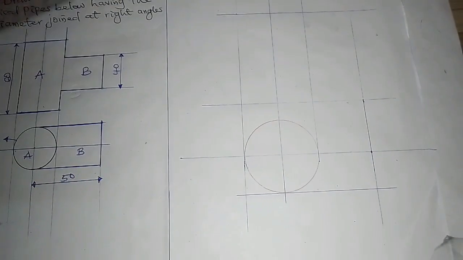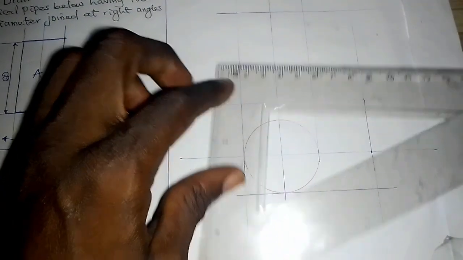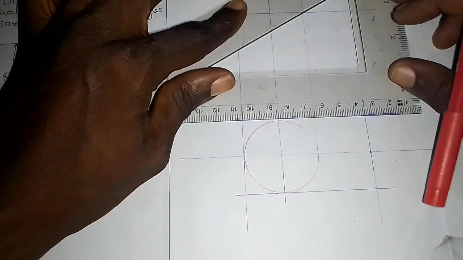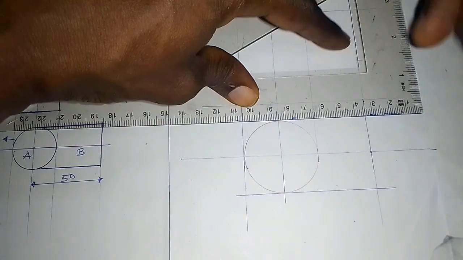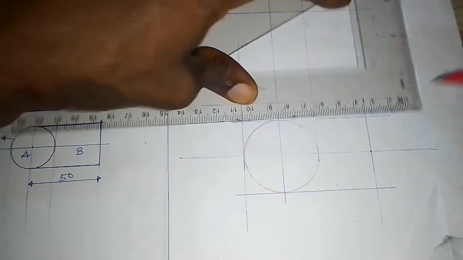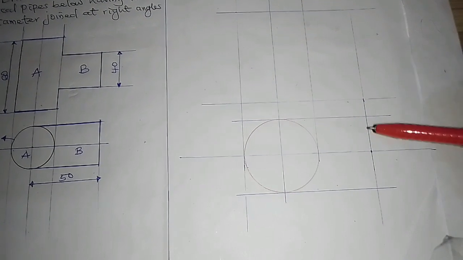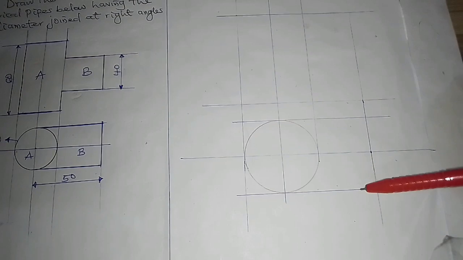Then for the top as well. All right, so this is the plan. I will take it out later. This is the plan for pipe B.